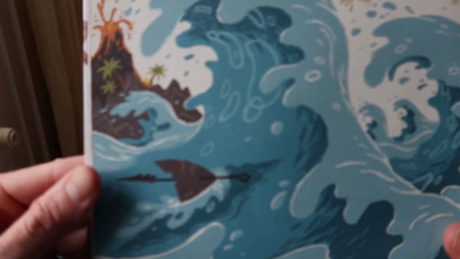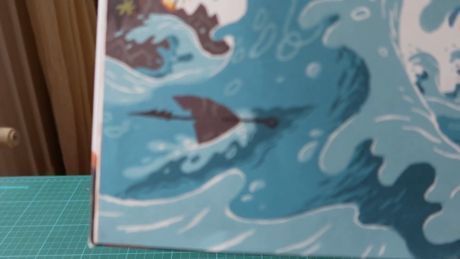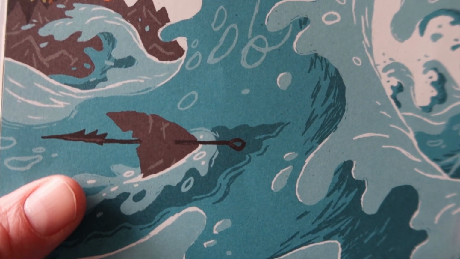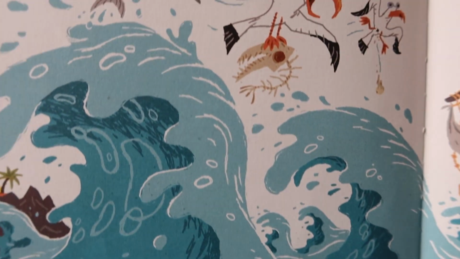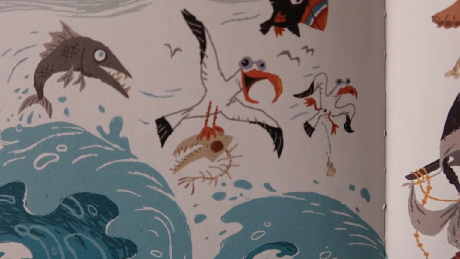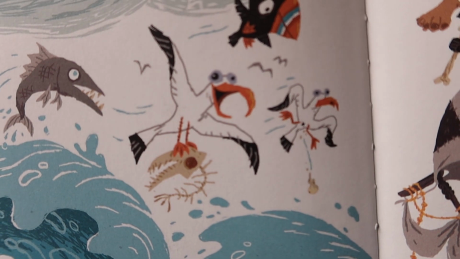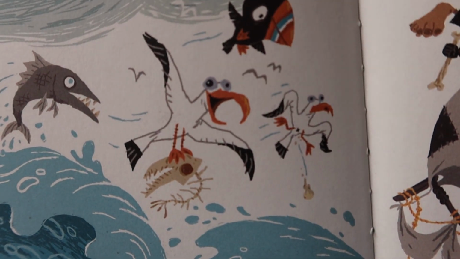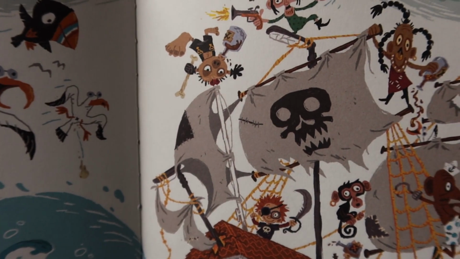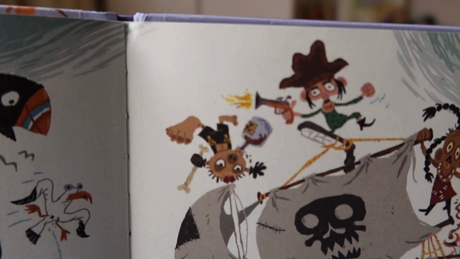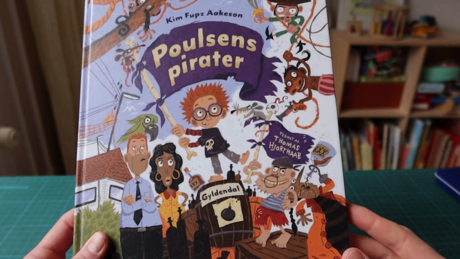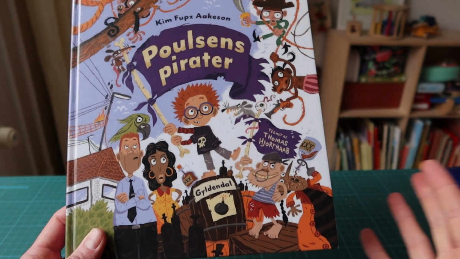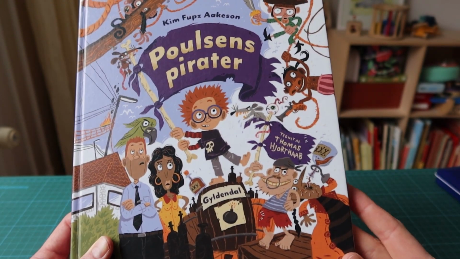And I must say I like the drawings very much. Look at that, the shark here has been pierced. A fish skeleton here by the seagull. That was just a bit of inspiration for me and for you also.